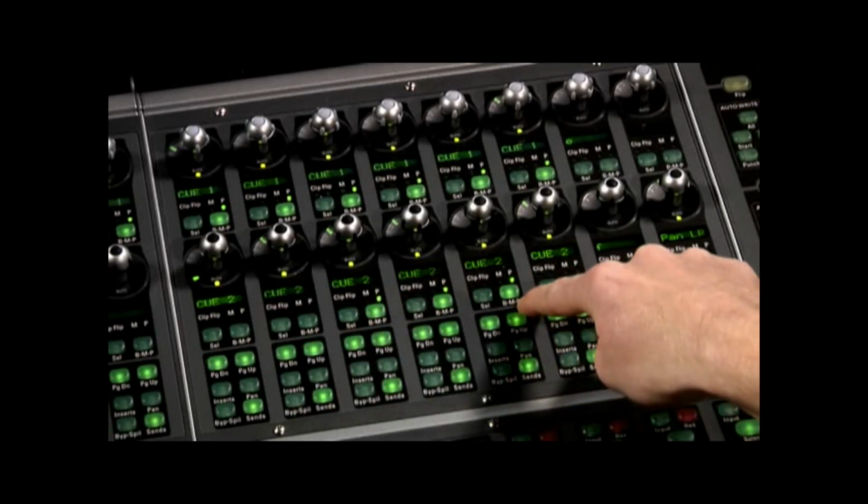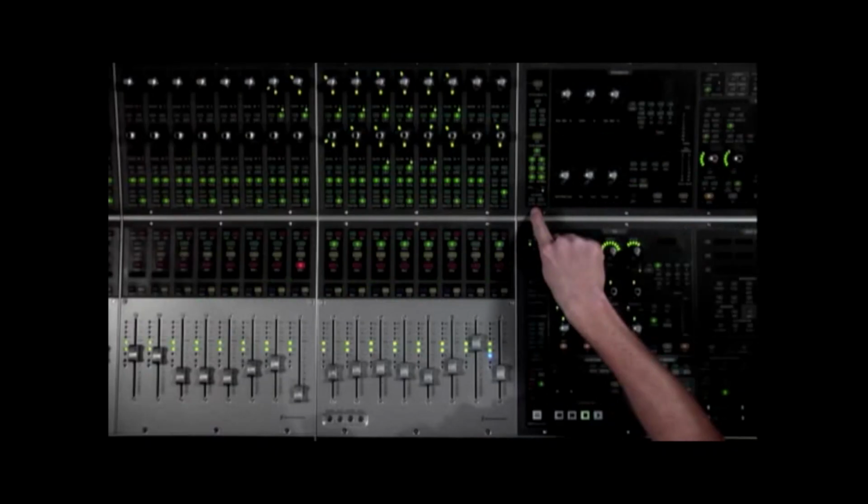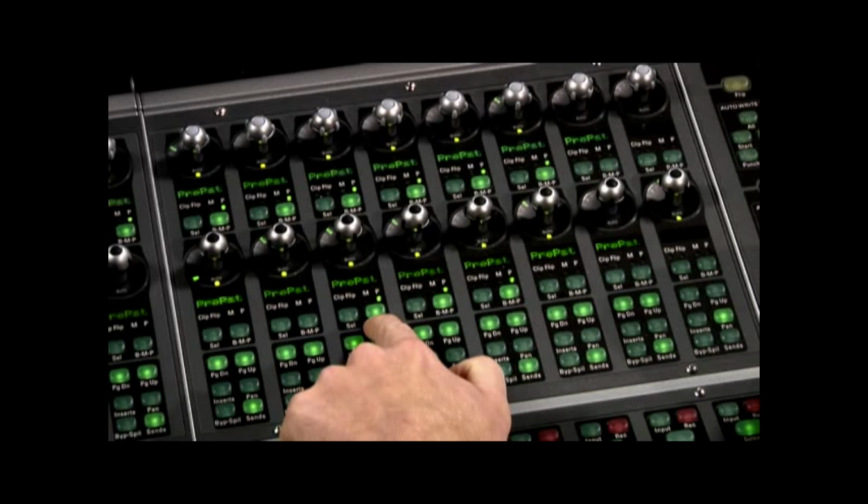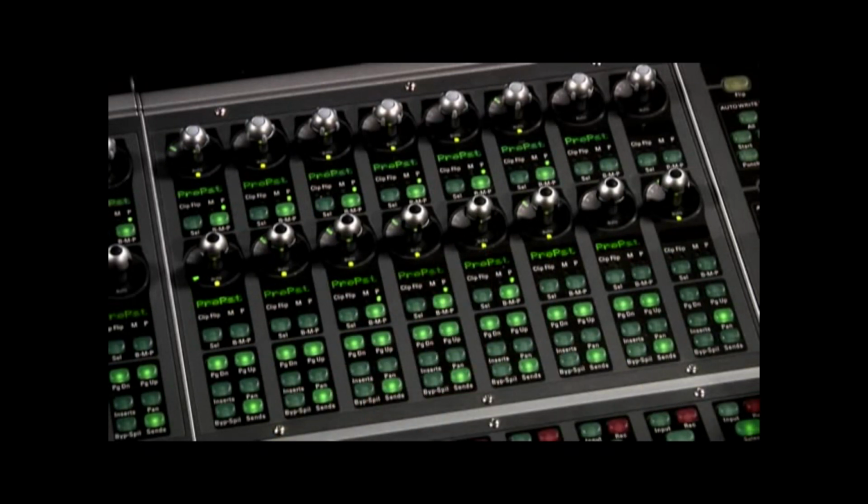If you're not sure what that BMP function does, you can press the switched info button momentarily and it'll tell you, hey, that button now is controlling pre-fader, post-fader. So that's a nice way to reference what that's doing.